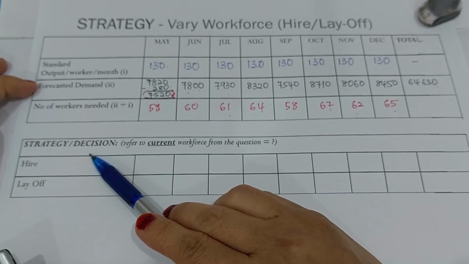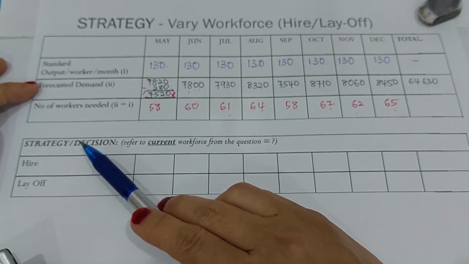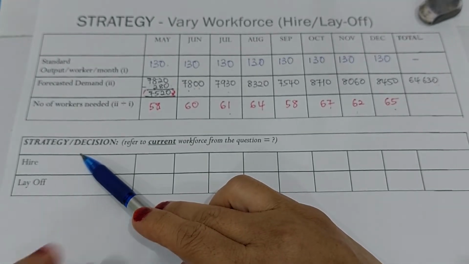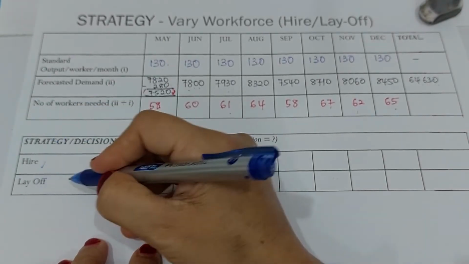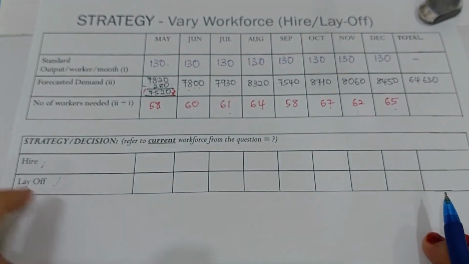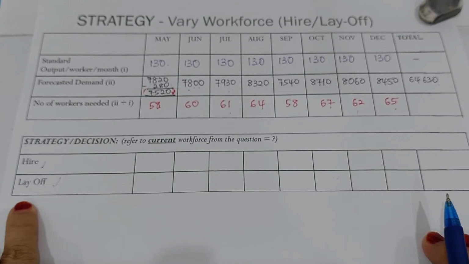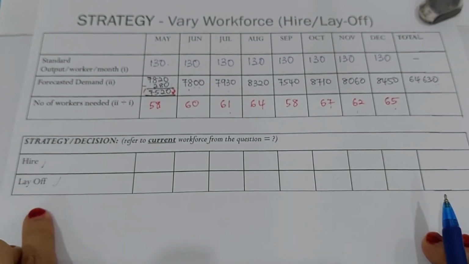As I said earlier, the concept of varied workforce strategy: when it comes to the strategy to be used, there are only two strategies involved if we are using varied workforce. The first strategy is hire, second is layoff. Hire means to recruit workers. Layoff here means to terminate the workers, or fire the workers. Only these two strategies are related to varied workforce.